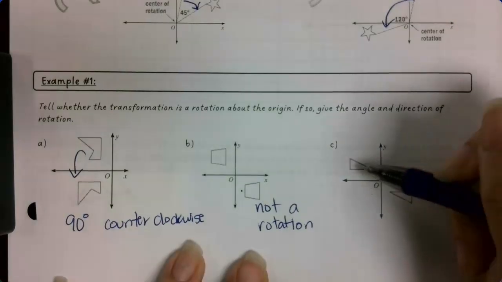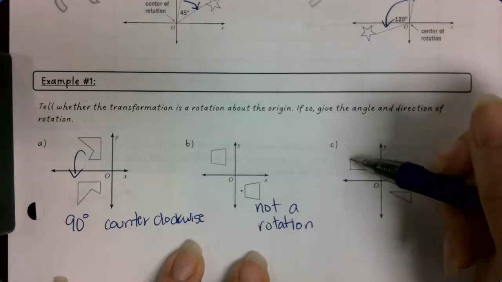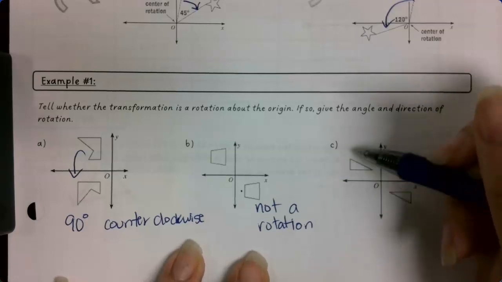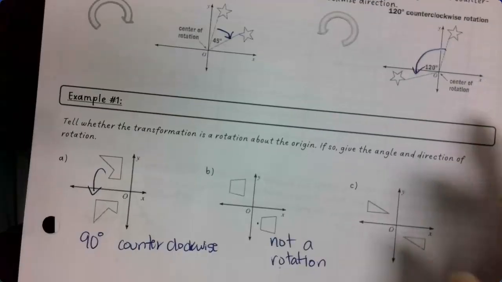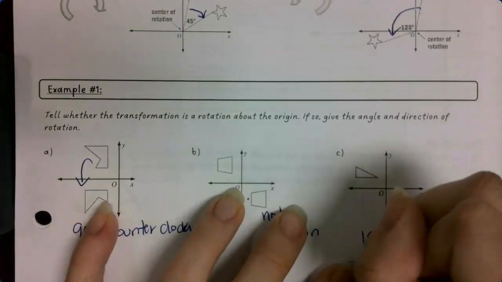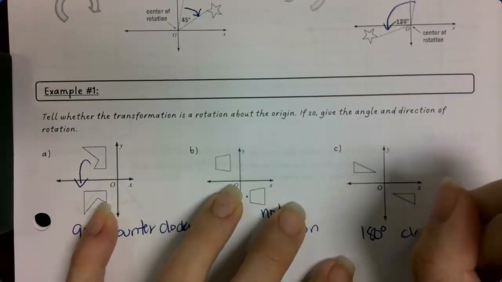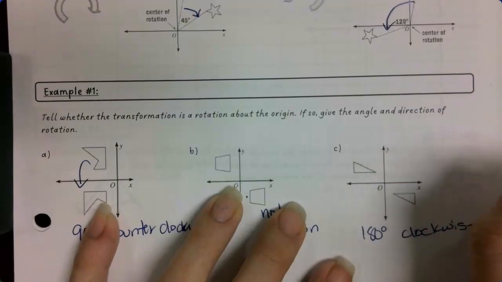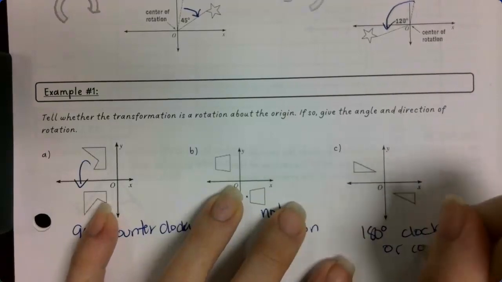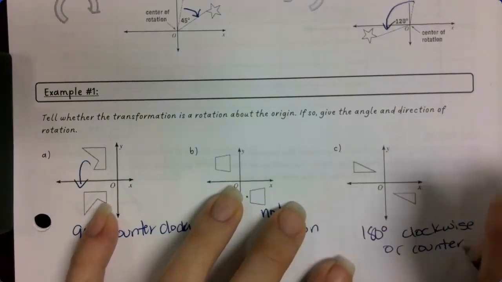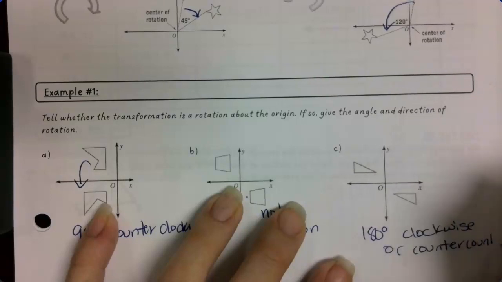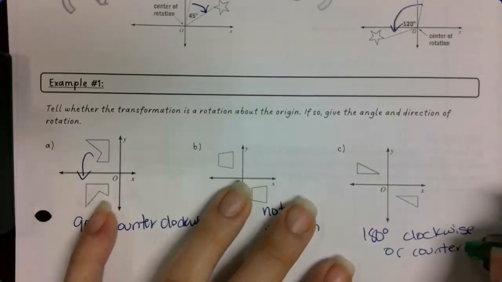Okay, so then if I look at this one, my up and down side is on the left. So if I spin this around, is my up and down side still on the left? Yes. So this one is 180 degrees. And this one can either be clockwise or counterclockwise. 180 is special that way. Counterclockwise.